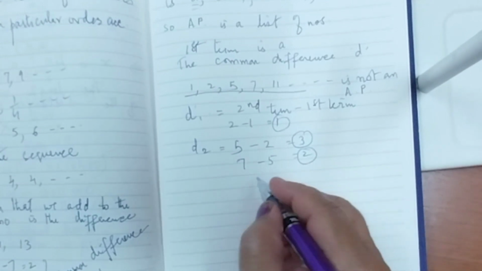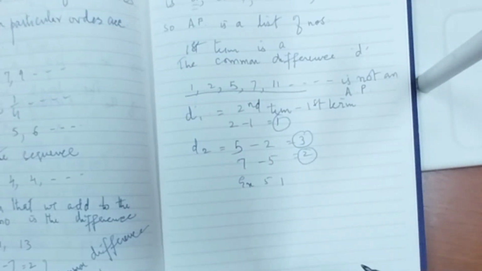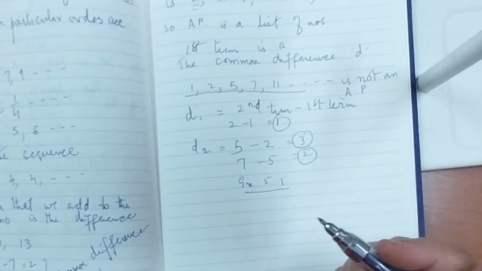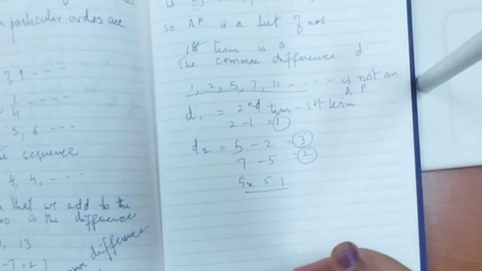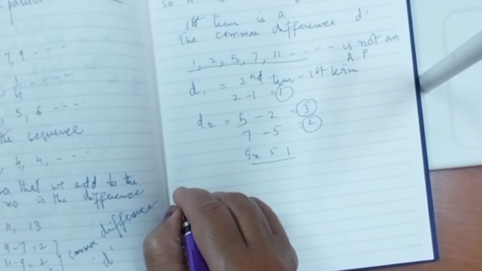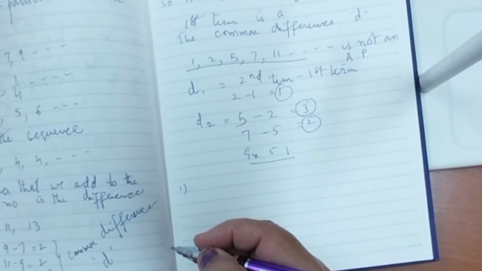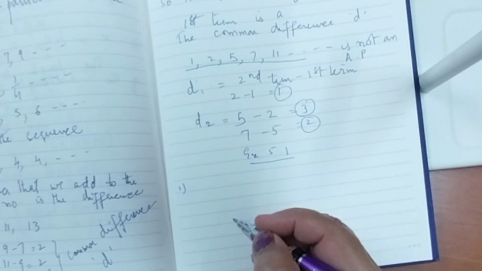Now let's move on to exercise 5.1 here. If you do the first exercise 5.1, the first term and the common difference and the concept of arithmetic progression, everything will be clear. The first exercise, question number 1 is, in each of the following situations, does the list of numbers involved make an arithmetic progression and why?